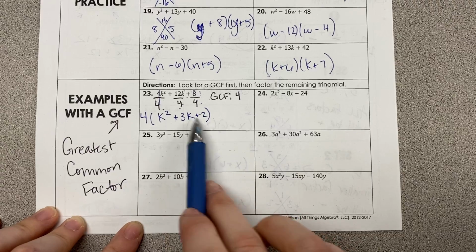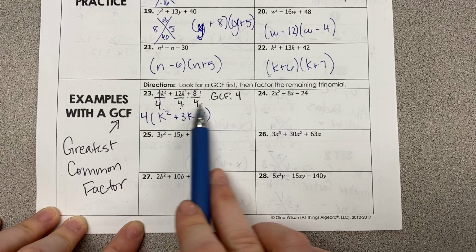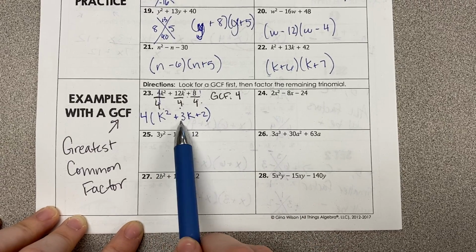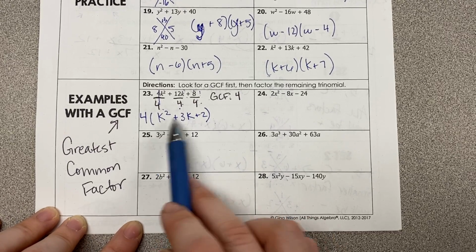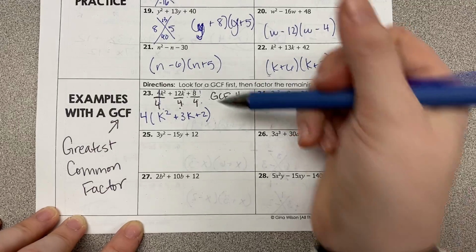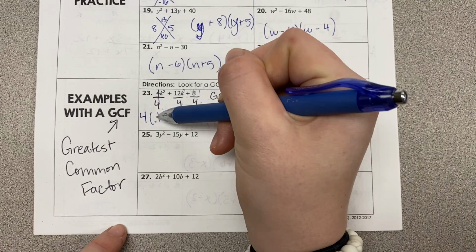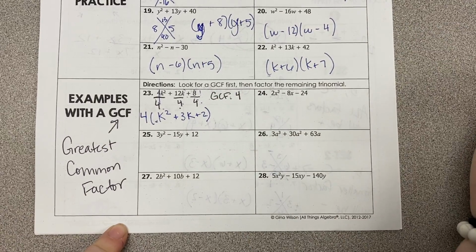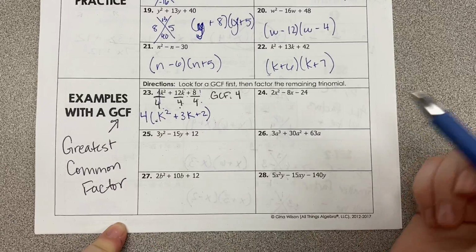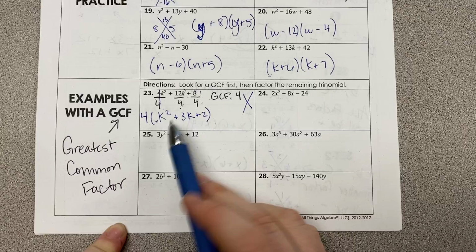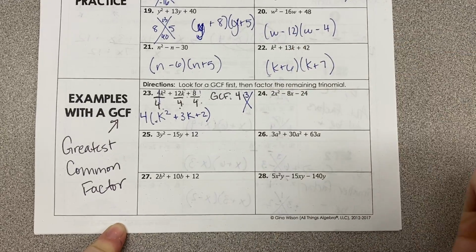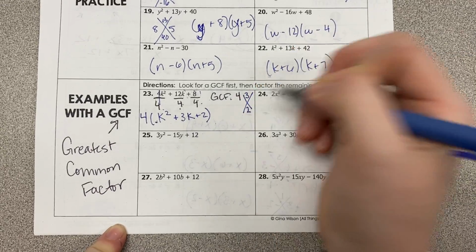Now, if I look at this, I pulled out my greatest common factor of 4, and I am left with k squared plus 3k plus 2. This trinomial has an a value of 1, right? There is no coefficient in front of k squared anymore. So I can go back to what I've been doing. I can set up my x and find two numbers that add up to get 3, multiply to get 2.